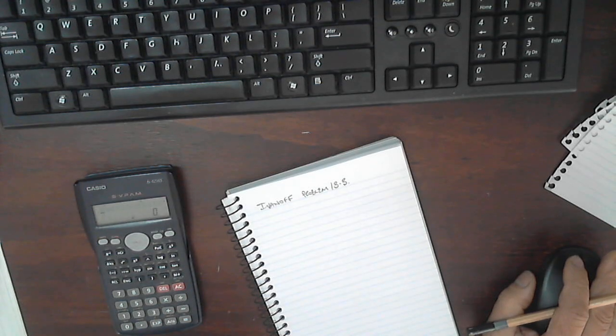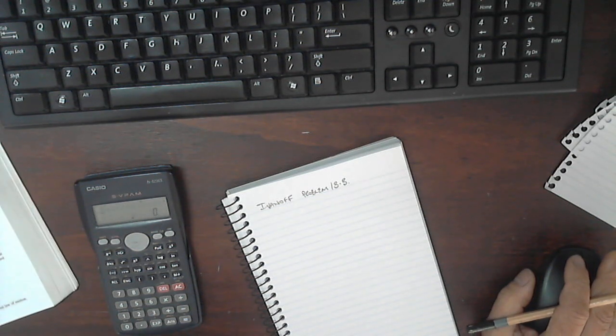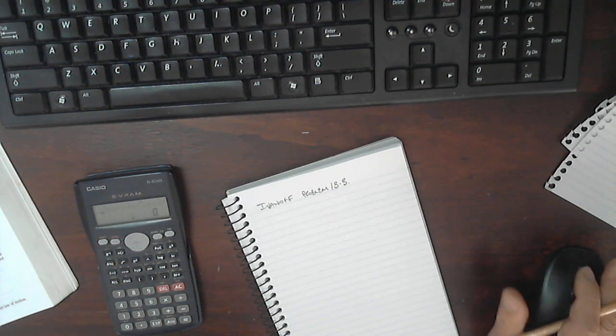Problem 13.3. This problem is a speed, average velocity, average speed problem. It reads: on a forward journey, a distance of 120 kilometres was covered at an average speed of 100 kilometres per hour. On the return journey, at an average speed of 60 kilometres per hour, what was the average speed for the total journey?